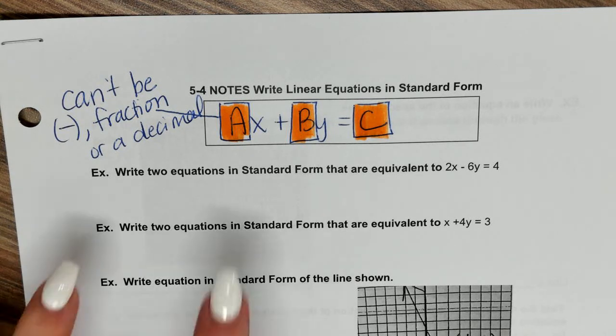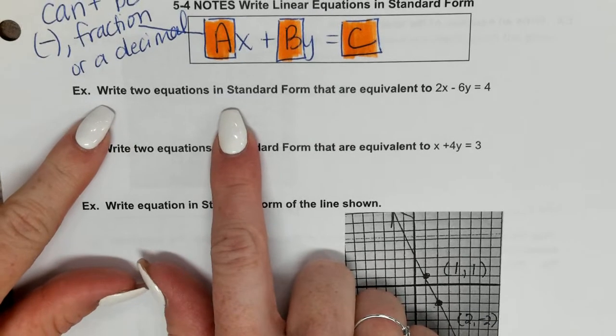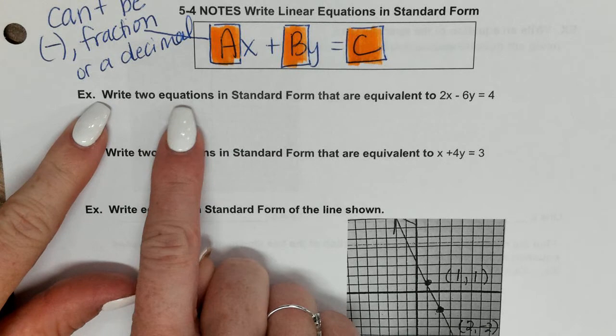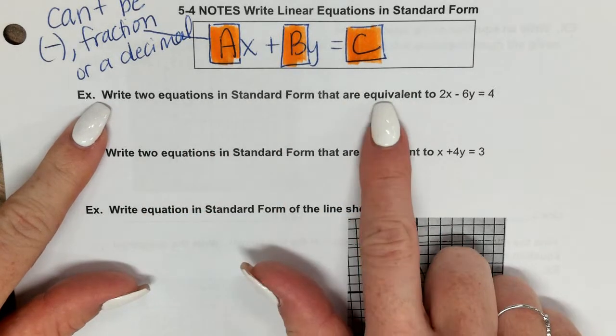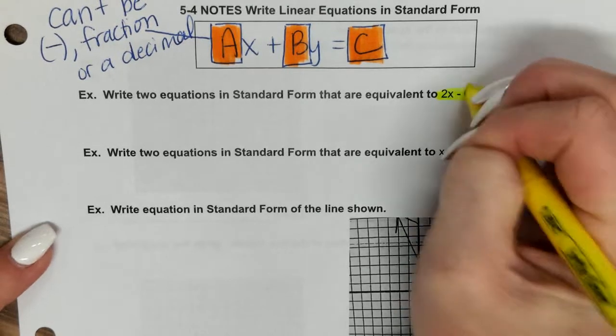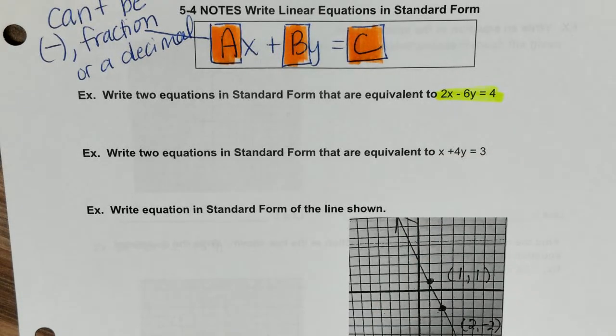All right. So the first thing we're going to do is learn how to write an equivalent equation. So here it says write two equations in standard form that are equivalent to this equation. What does it mean to be equivalent? Y'all learned about equivalent ratios back in 5th, 6th grade? Yes? So for example, y'all don't need to write this down.